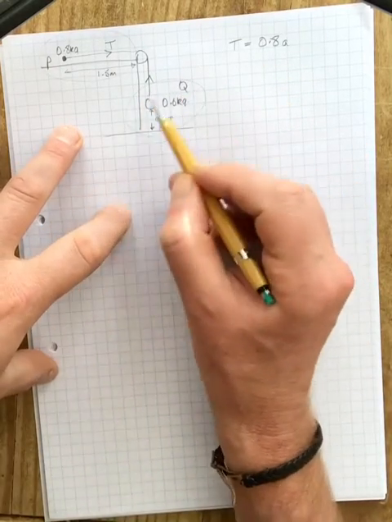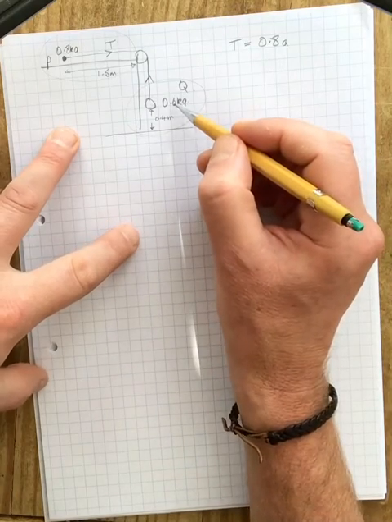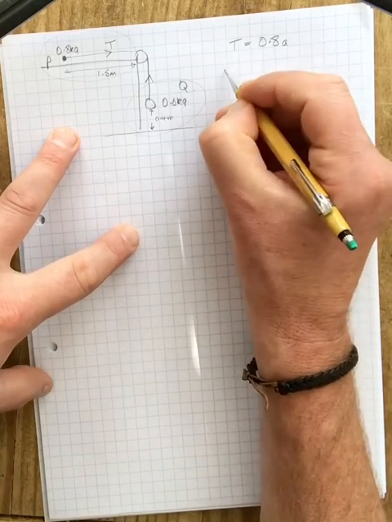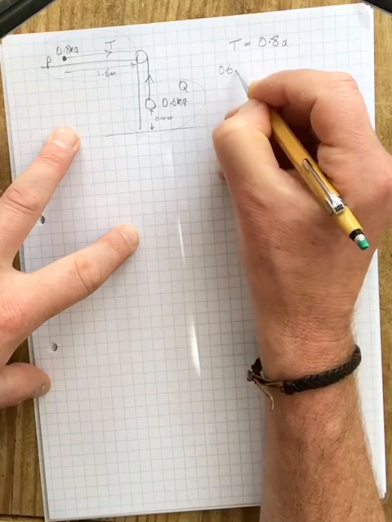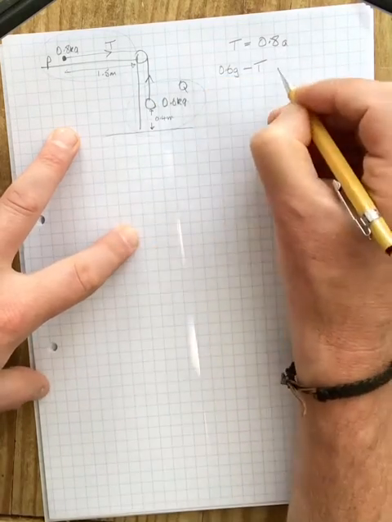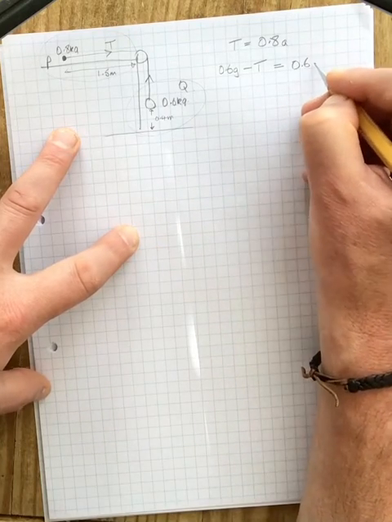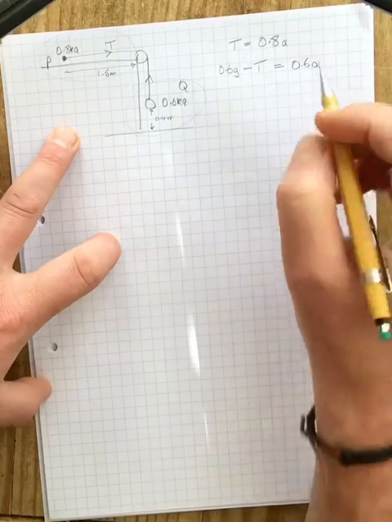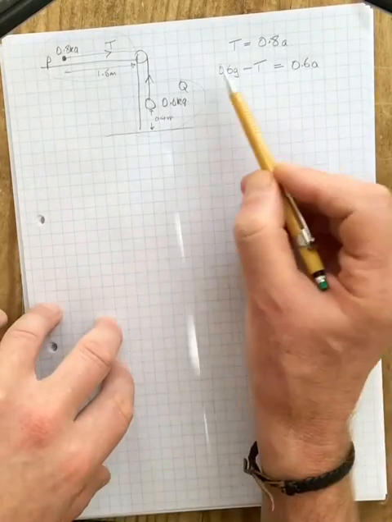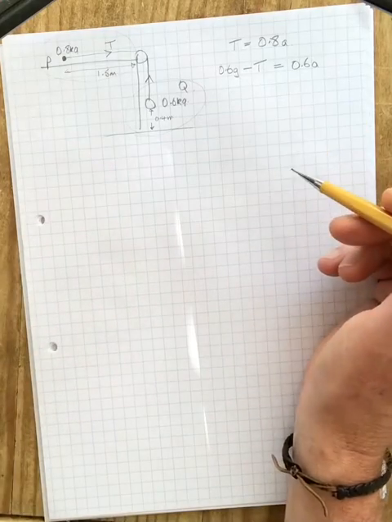Let's look at the equation for this one. We now have two forces acting on this: 0.6 times g pulling downwards and T pulling upwards. That gives a mass times acceleration of 0.6 times A. We have two equations and two unknowns, so we can solve these.